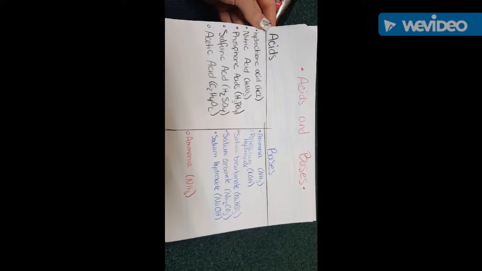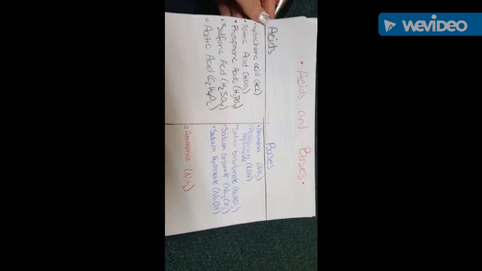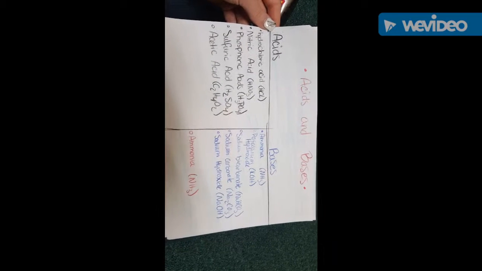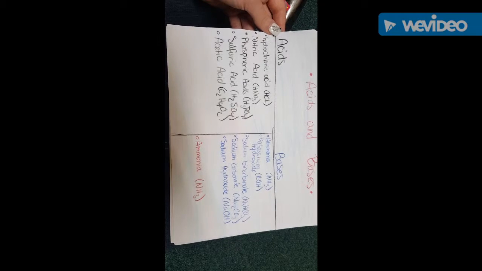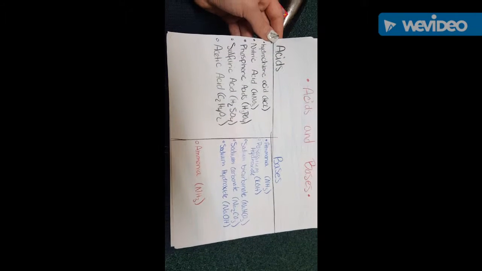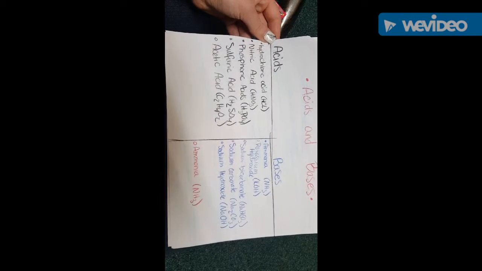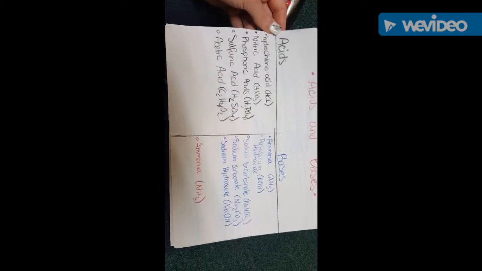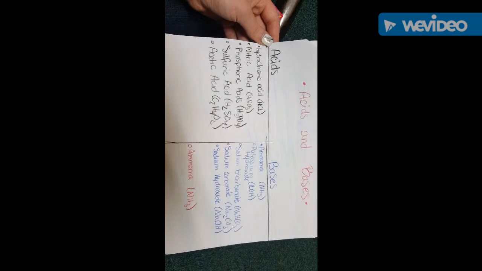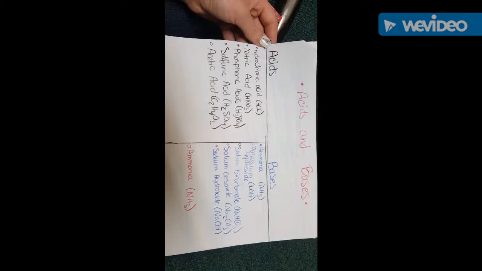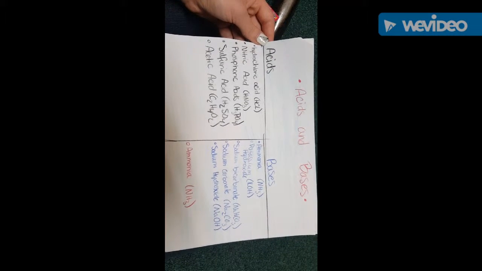Most acids start with H, except for if they are an organic acid, then they might start with something else but have H in them. So, for example, hydrochloric acid, nitric acid, phosphoric acid, sulfuric acid, and acetic acid. Acetic acid is an example of an organic acid, so it starts with a C but has an H in it. Some examples of some bases are ammonia, potassium hydroxide, sodium bicarbonate, sodium carbonate, and sodium hydroxide.